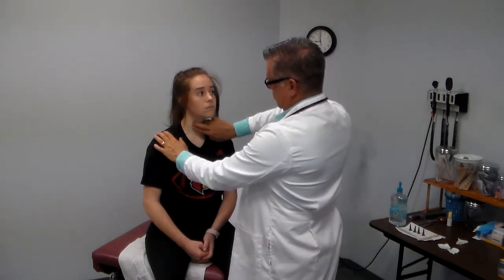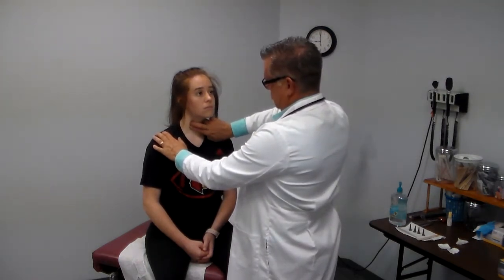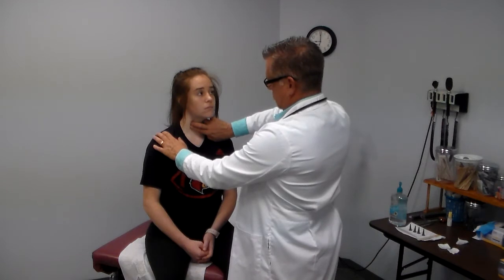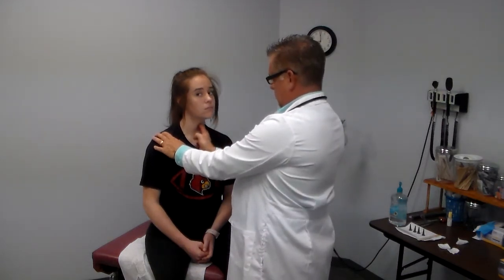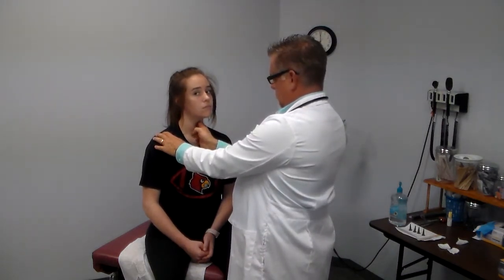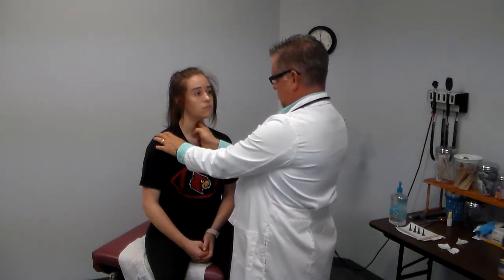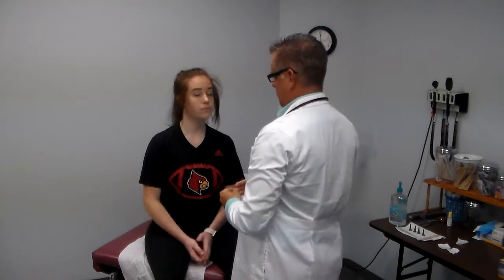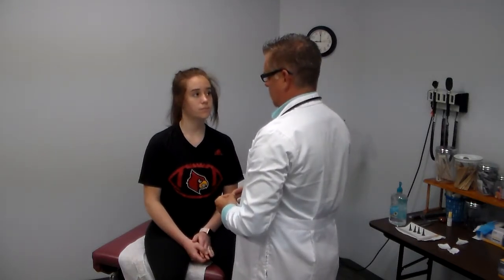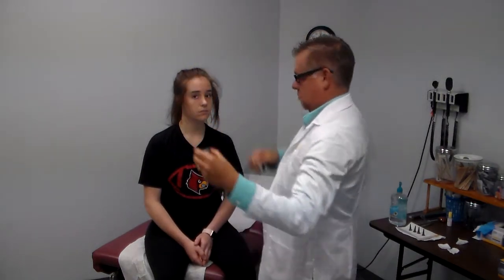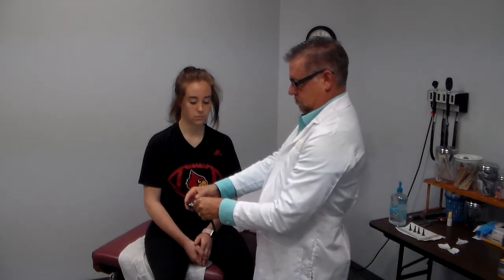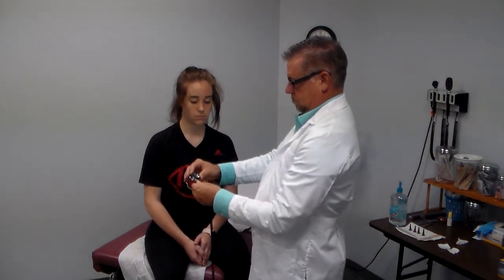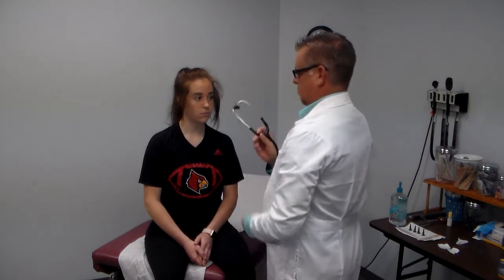Examine both sides, palpating one artery at a time, over the lower neck or the upper neck, not over the carotid sinus. Use fingers or the thumb for the carotid pulse. Next, you will auscultate the carotid arteries bilaterally. Ask the patient to hold the breath for a few seconds. Examine both sides using the bell of your stethoscope.